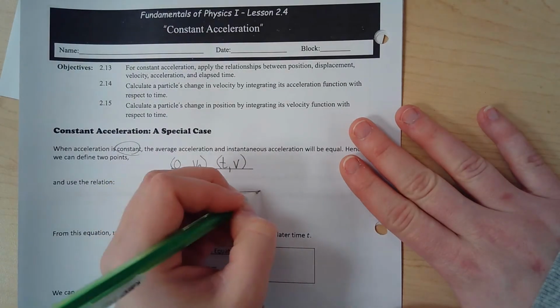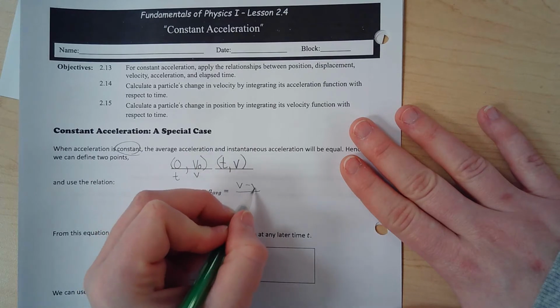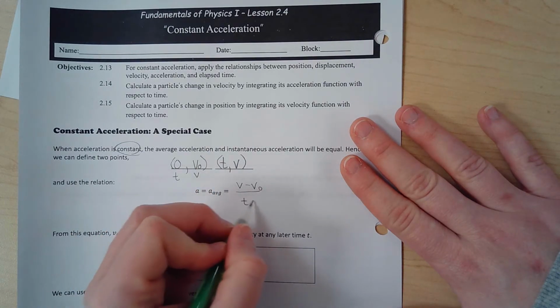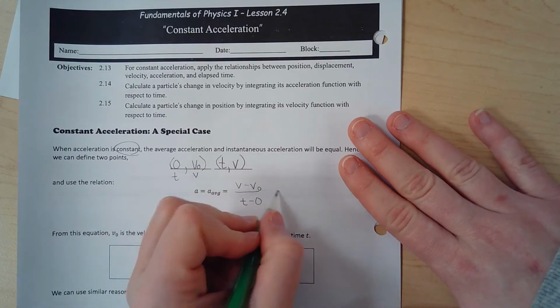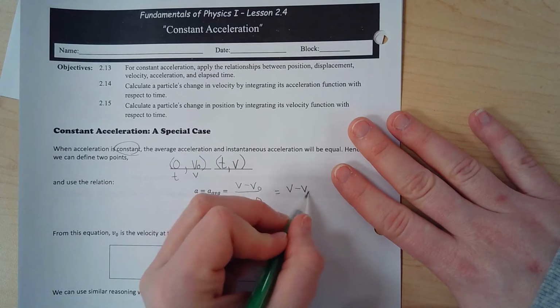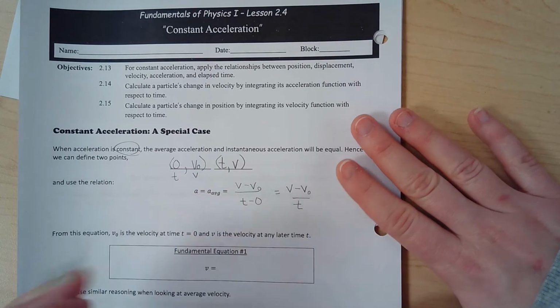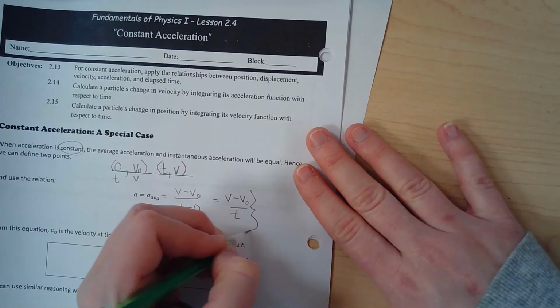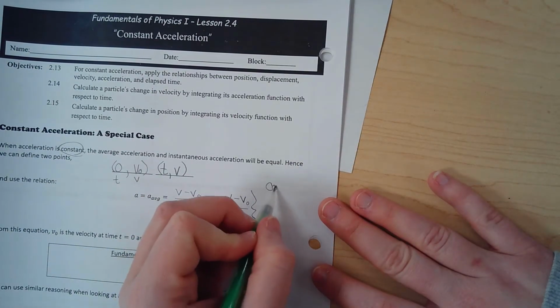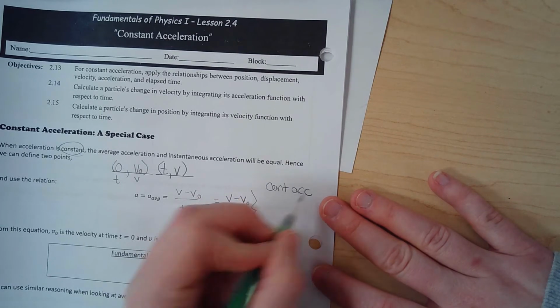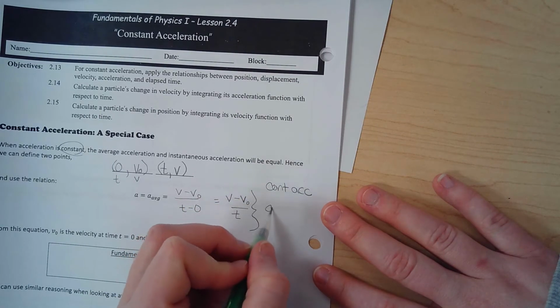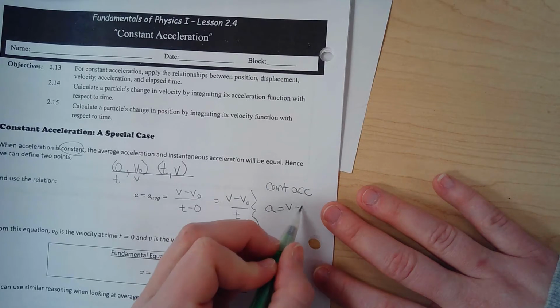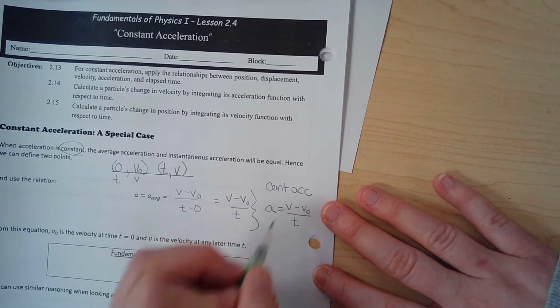So the formula can be found that you do v minus vo over t minus 0, which concludes that a equals v minus vo over t. So over here on the side, let's make a theory that says when we have constant acceleration, it holds true that acceleration equals v minus vo over t.